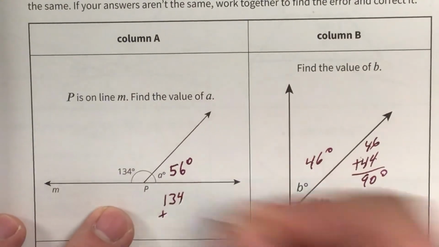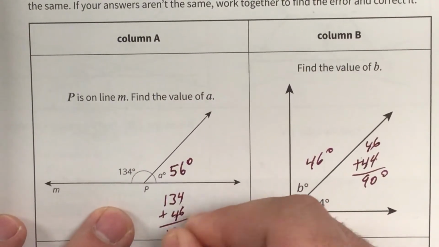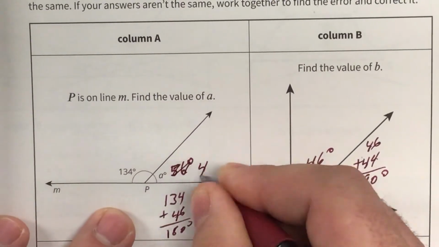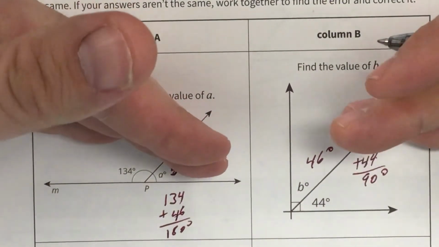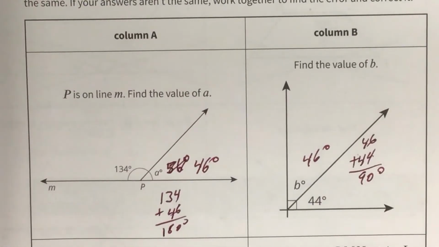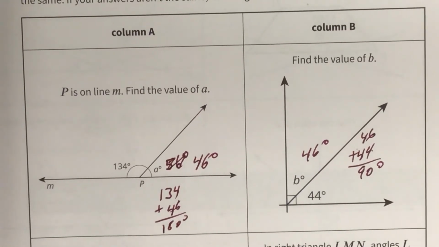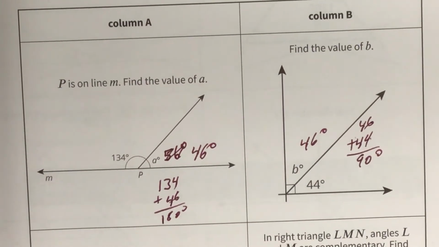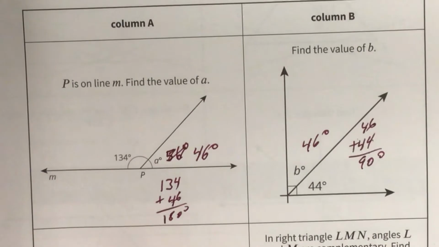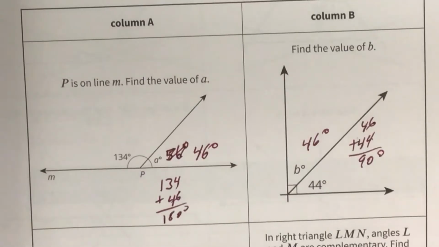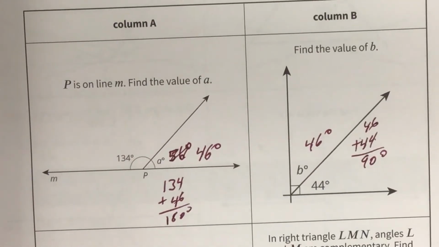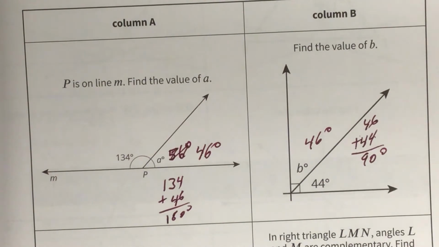So then I'll try your 46 and say, hey, you're right. And I would fix mine. Now that you're both correct, you move on to the next one. You do the same thing with your partner. Does that make sense? You do not move on until you agree on the answer. So I want you to partner up. One of you will do column A. One will do column B. You do not move on until you both agree. All right? Go ahead. I'll give you about 5 minutes.